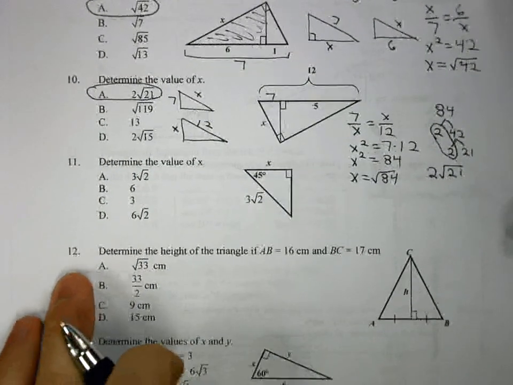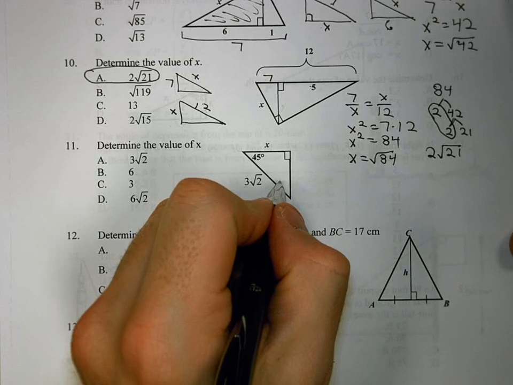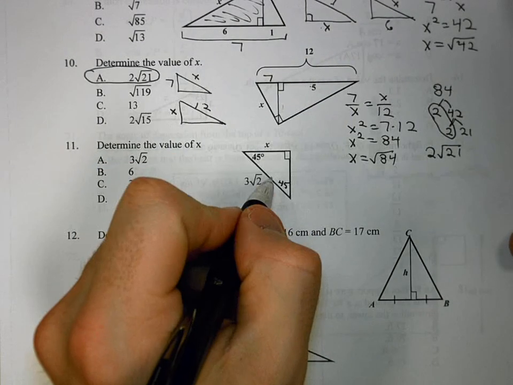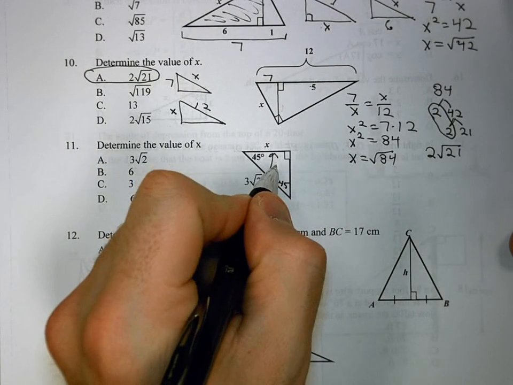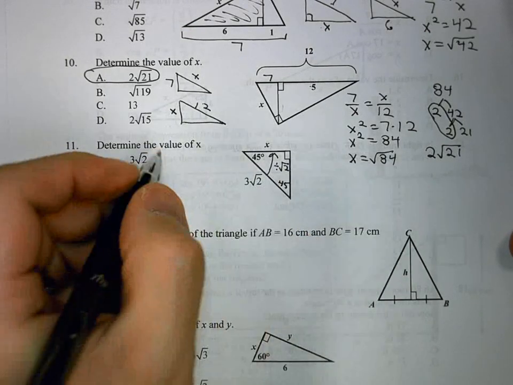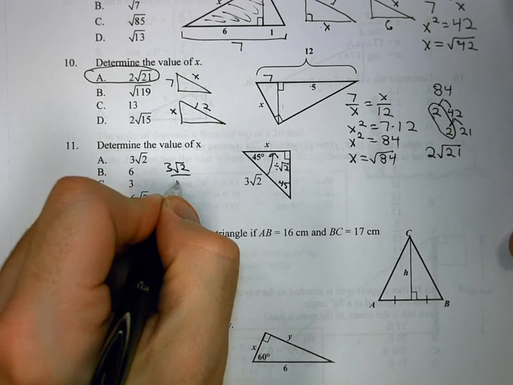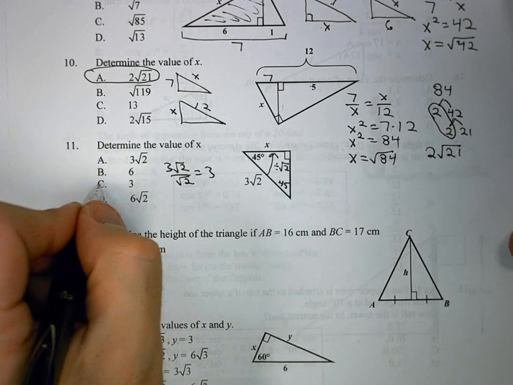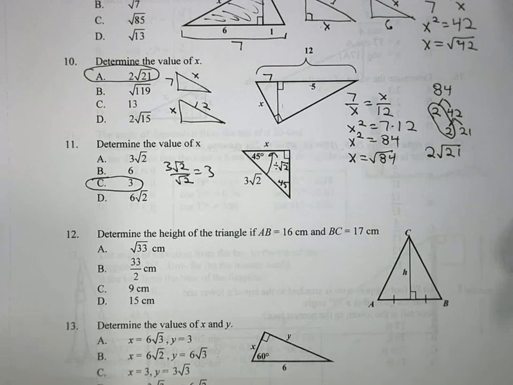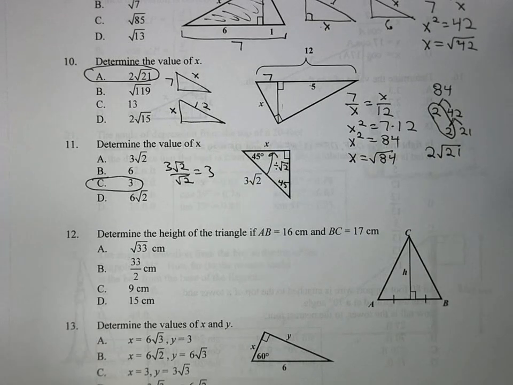Number 11, we move on to special right triangles, and this is a 45 as well. When I go from the hypotenuse to the leg, I divide by root 2. So I'm going to do 3 root 2 divided by root 2, and that merely becomes 3, and that's my answer. Keep in mind, if I went from leg to hypotenuse in this case, I would have multiplied by root 2.